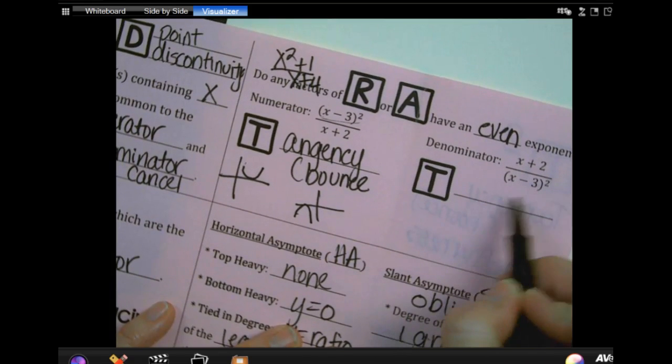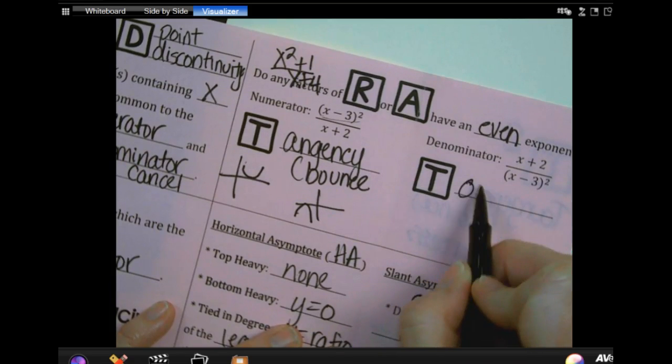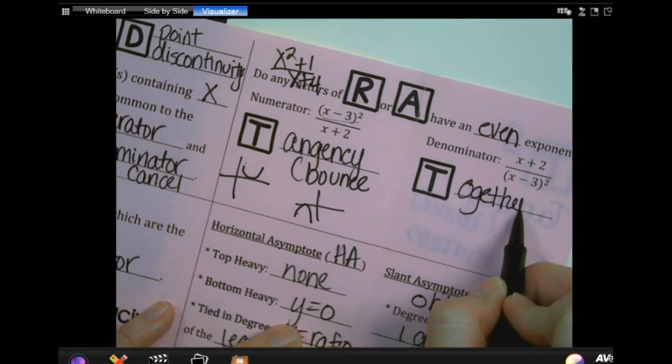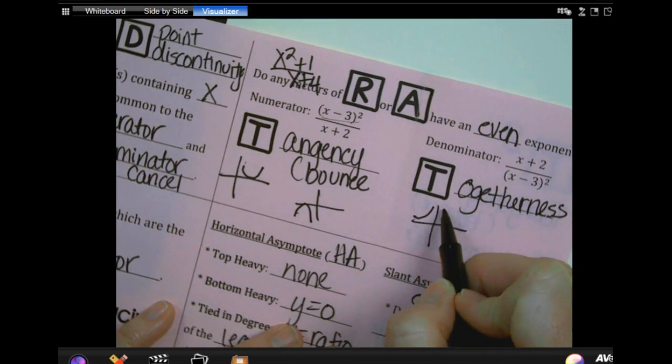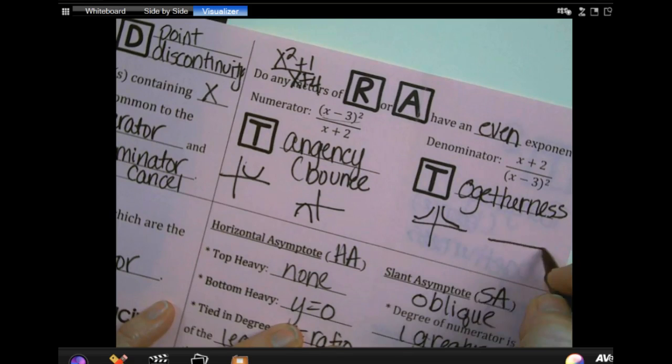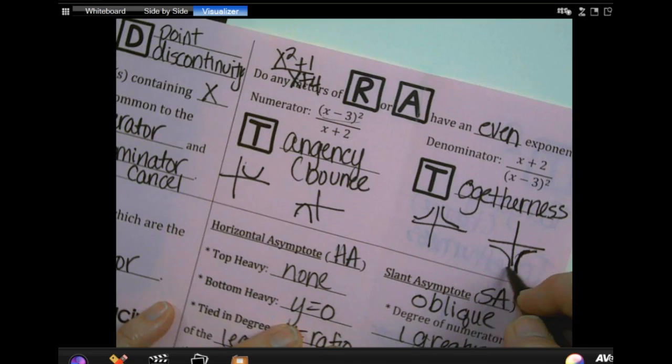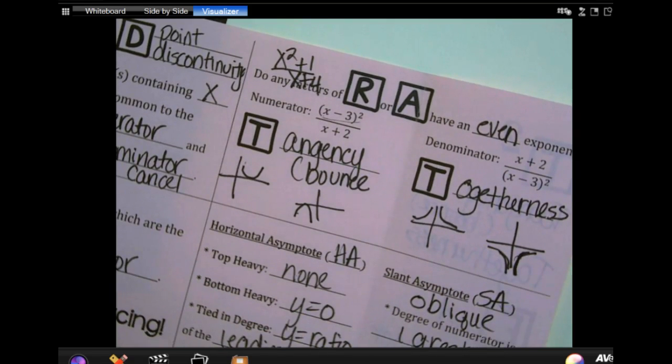So if the squared term is on bottom, this is togetherness. So this is going to be around an asymptote, and they would have to go towards the asymptote together. Okay, so we're going to use that when we graph.